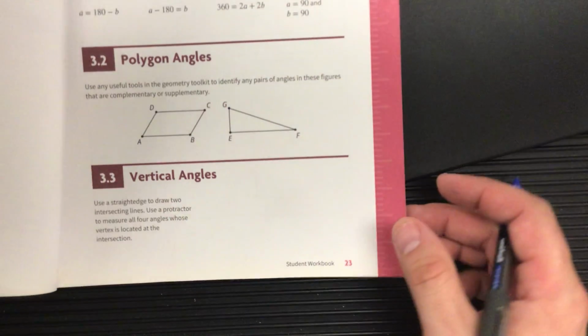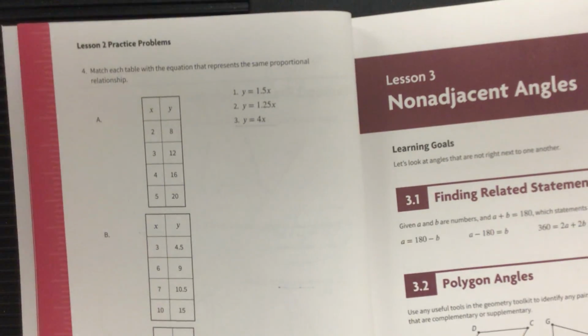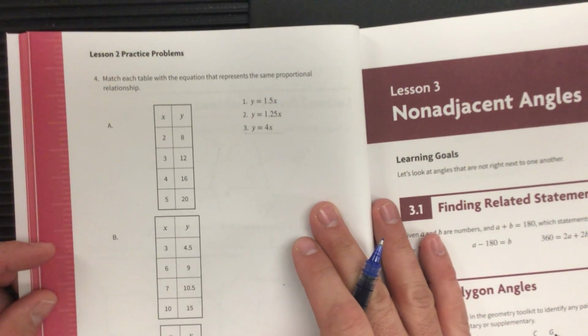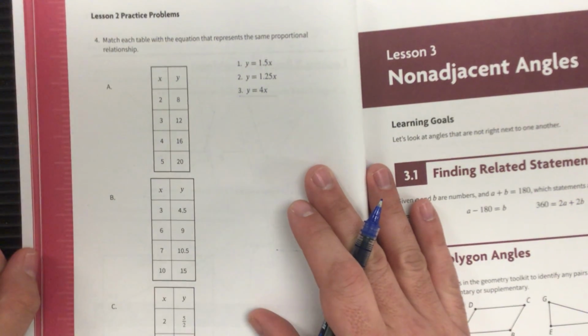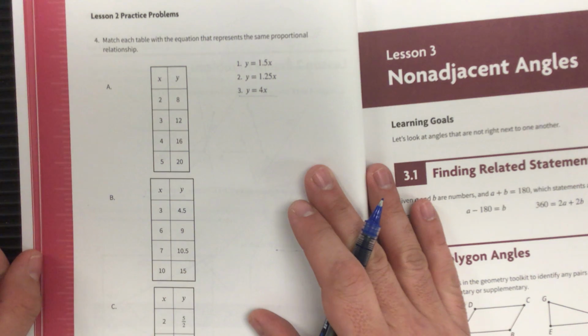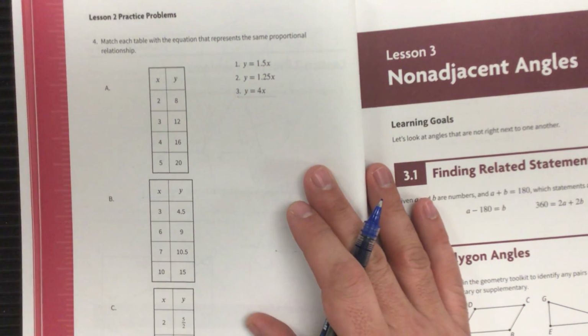Should be easy, yes. Question number 4 on the next page. Matching. You have 3 tables. They all match up to an equation. Okay, matching. Those 4 questions.